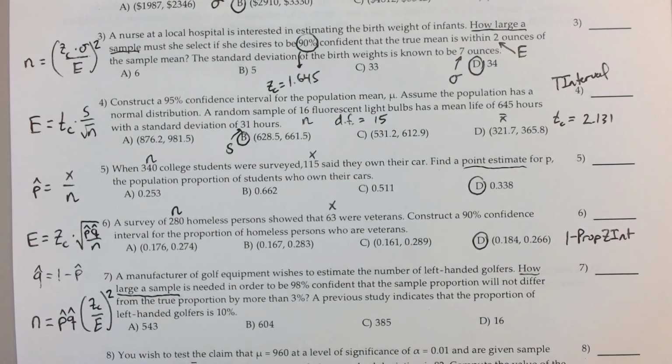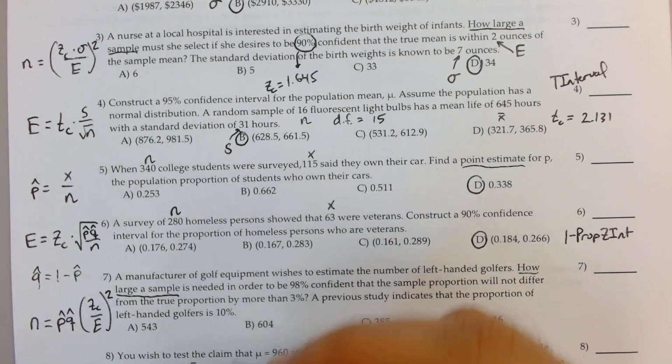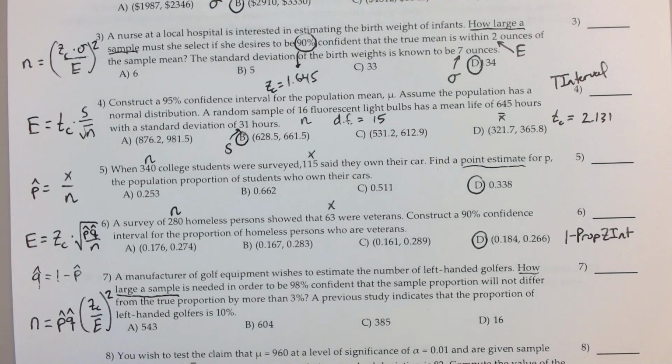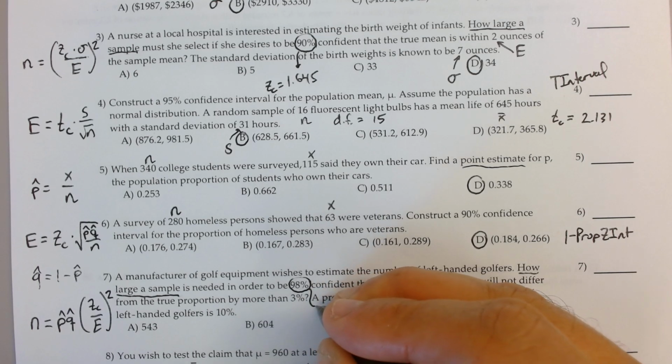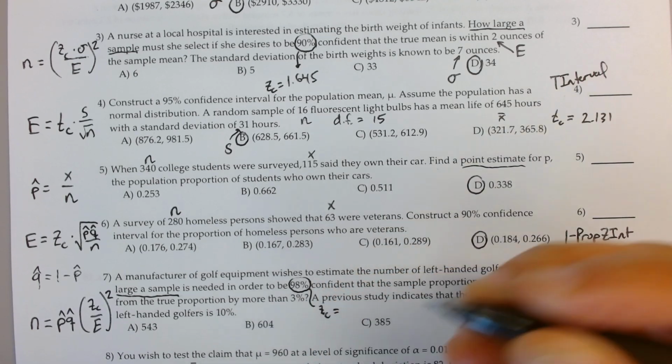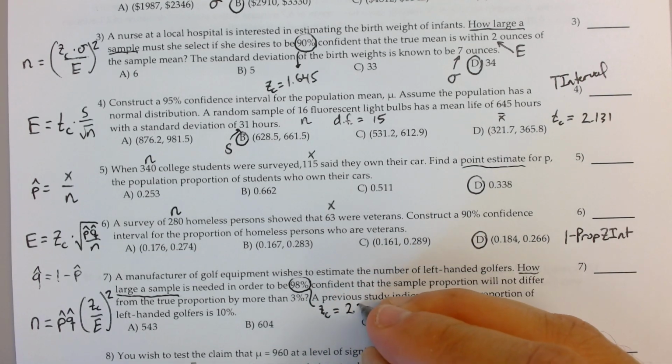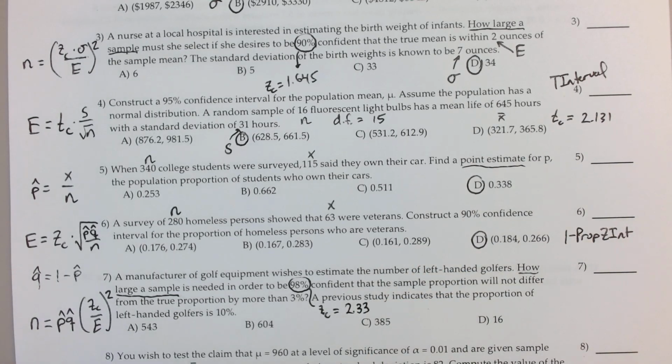So I need to locate these things. We want to be 98% confident. So again, using table F and looking at the bottom, that gives us a z-score of 2.33. I use that because if you look at the table, you get like 2.326 or something like that.